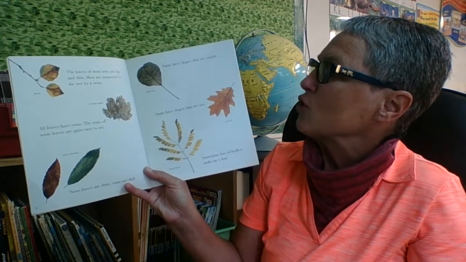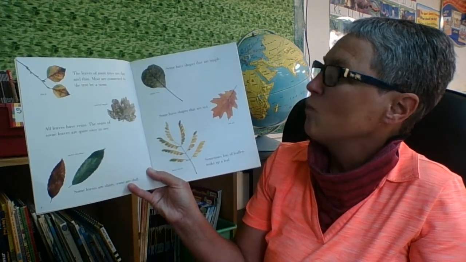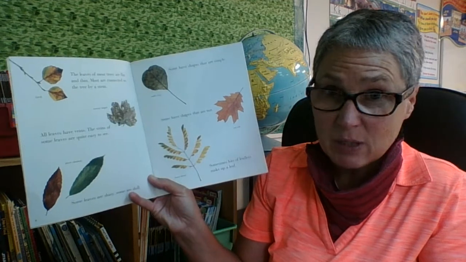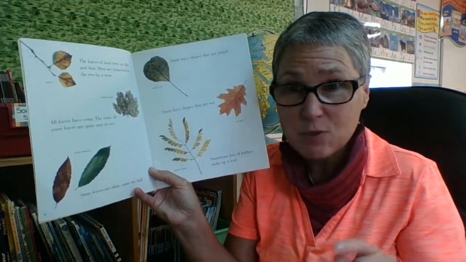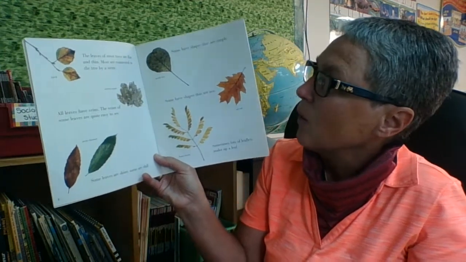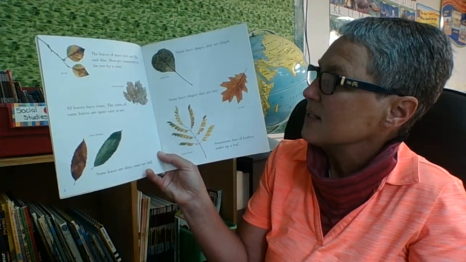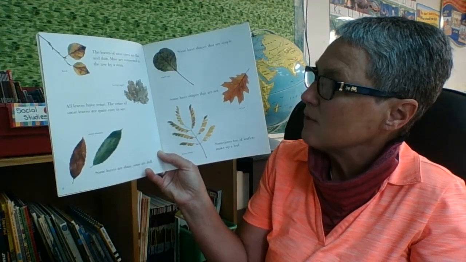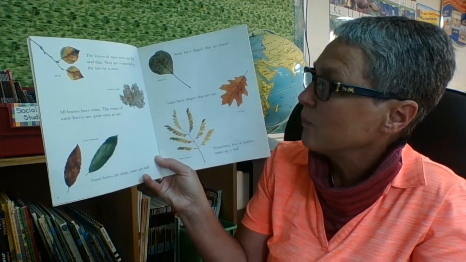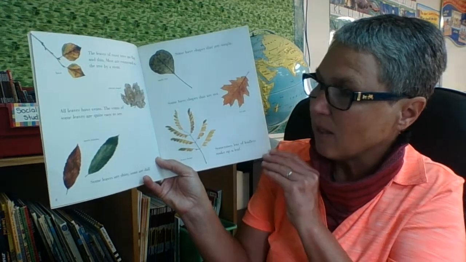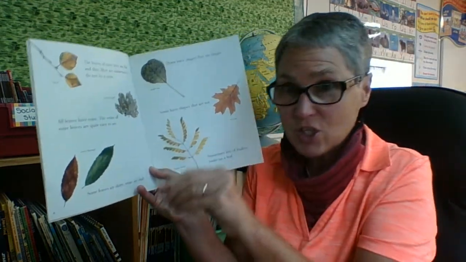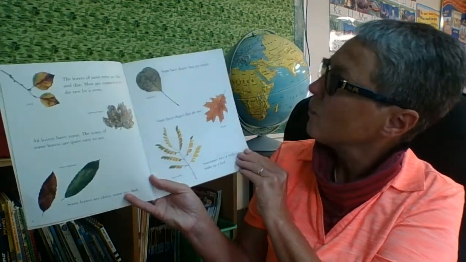The leaves of most trees are flat and thin. Most are connected to the tree by a stem. We knew that from our book, Leaves, Leaves, Leaves, with our friend Buddy. All leaves have veins. The veins of some leaves are quite easy to see. Some leaves are shiny and some are dull. Hey, that's opposite. Shiny, dull.